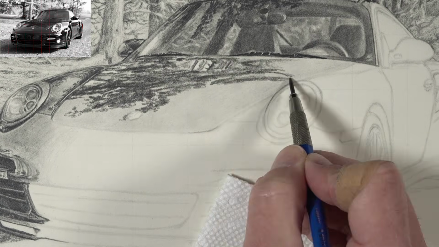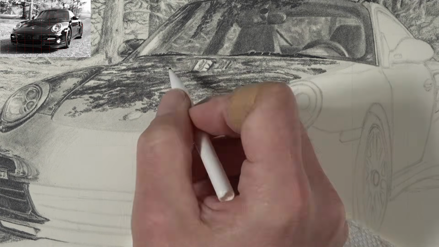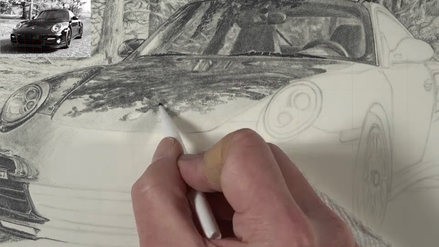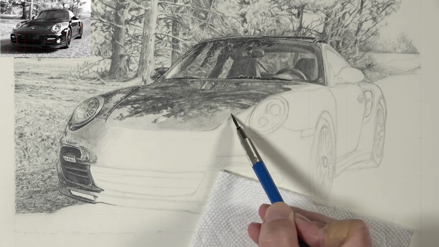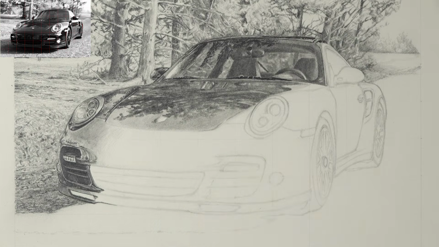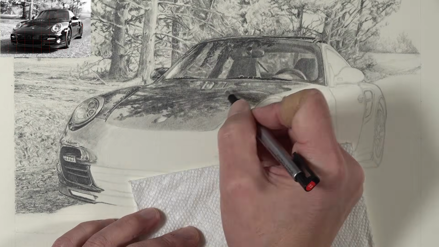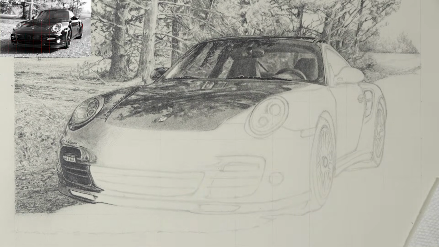Just keep in mind when you encounter reflections in a drawing that a reflection is just that. It is basically the values that you see around the car, or around the subject, reflected. In this particular case, the reflection is coming from the trees around it, but that reflection is usually going to be distorted based on the shape of the object. And you can see that this reflection, of course, is distorted.